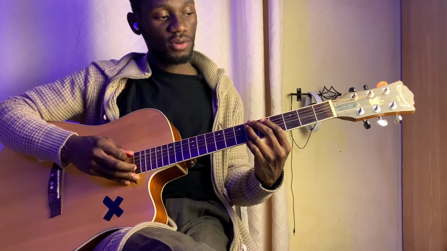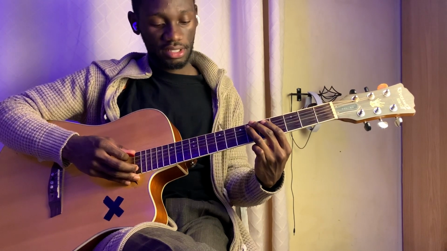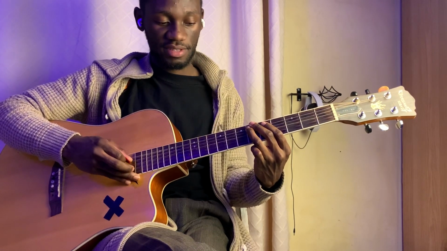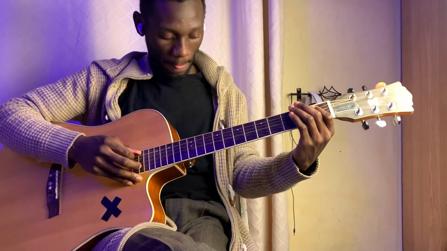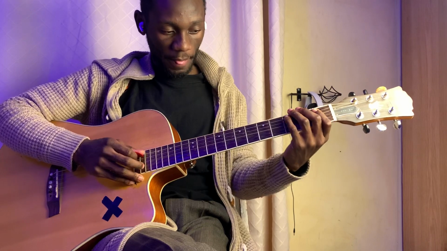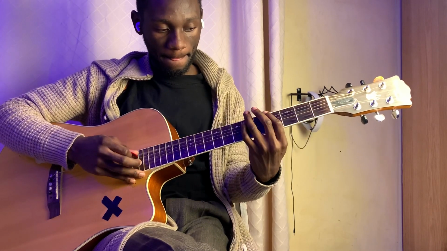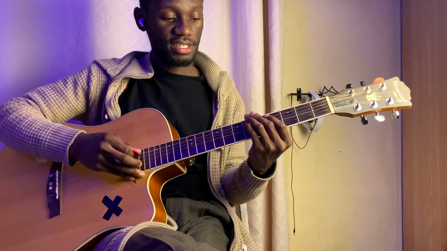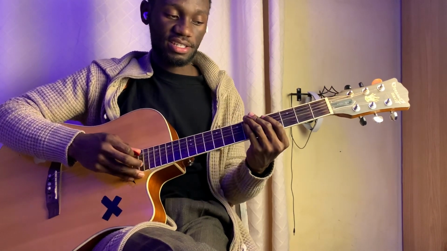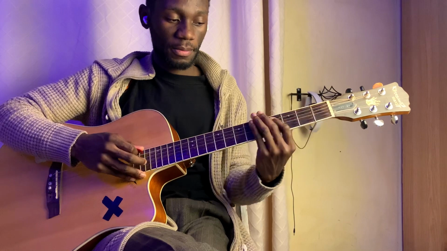This is now A, fret number 6, and you make a slide from 6 to 8. So now let's play the song. Oh, so it's not slide to 4, it's actually 6. It's not slide to 8, it's actually slide back to 4.